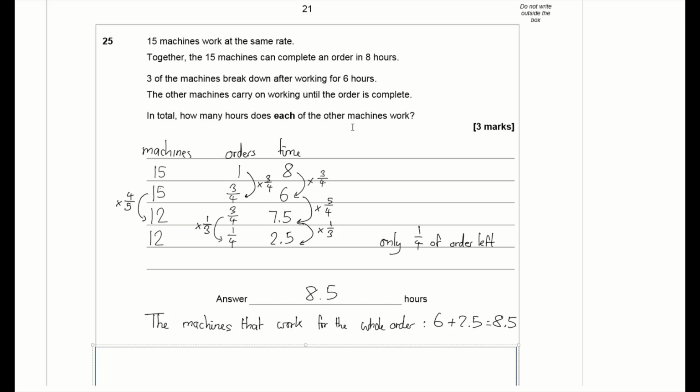Then 3 of them are going to break down, which will leave you with just 12 working machines, and they're going to carry on until the job is actually completed. Now, depending on how confident you are with proportion, you can actually answer this question pretty quickly, but due to the large amounts of formats of this variation problem, we are just going to examine the full detail of how we obtain the final answer to this problem.